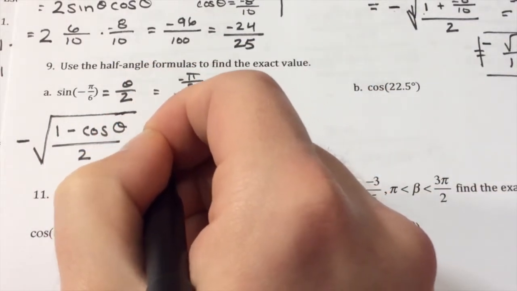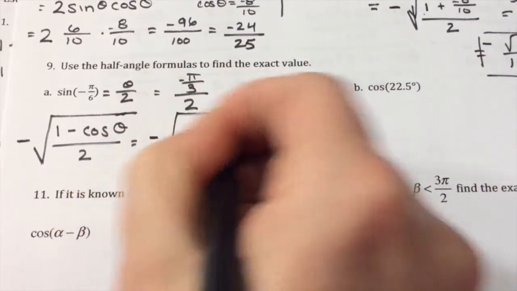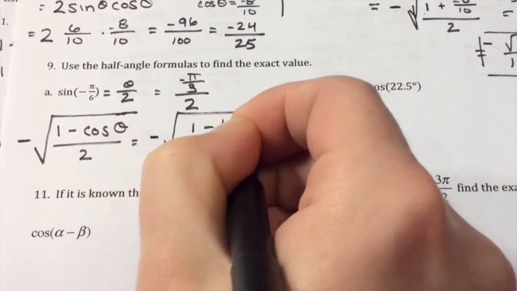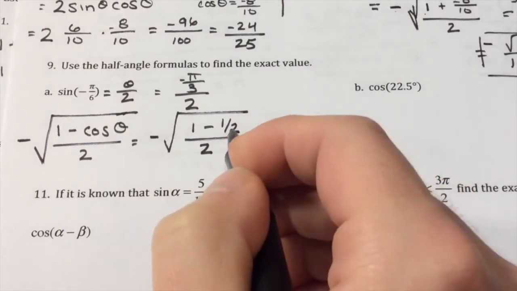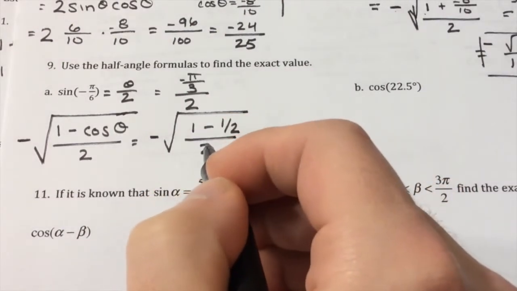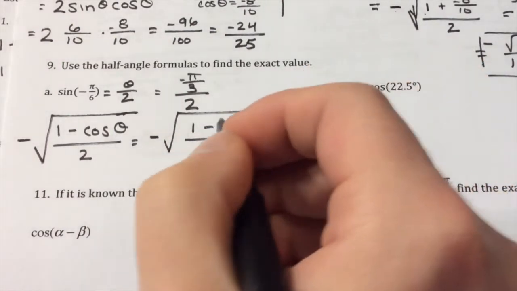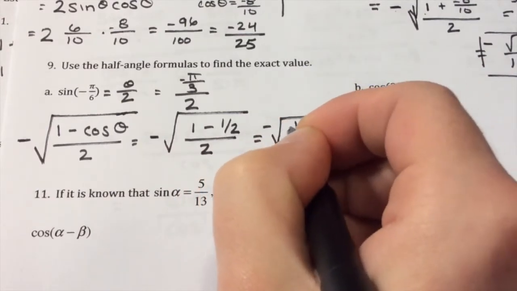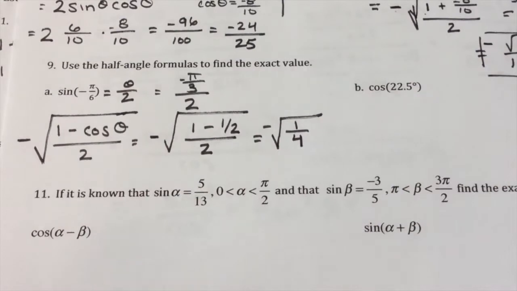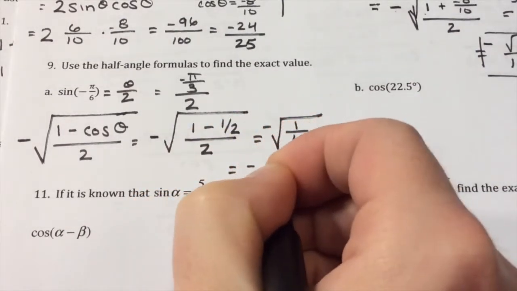1/2. So I have negative square root of 1 minus 1/2 all over 2. 1 minus a half is a half. Divided by 2 is a fourth. So this is the negative square root of 1 over 4, which is negative 1/2.